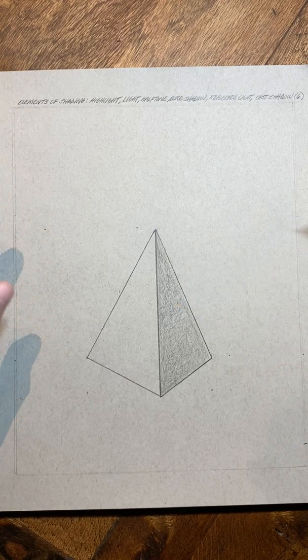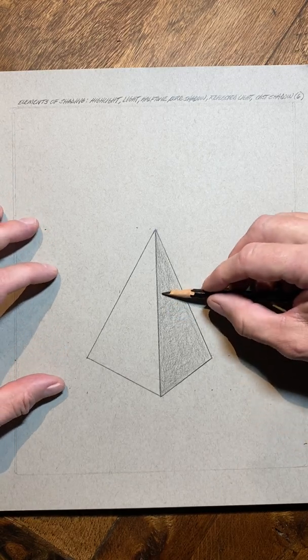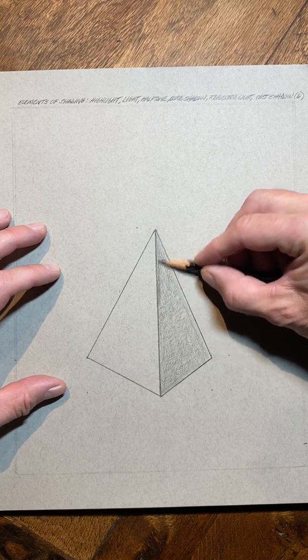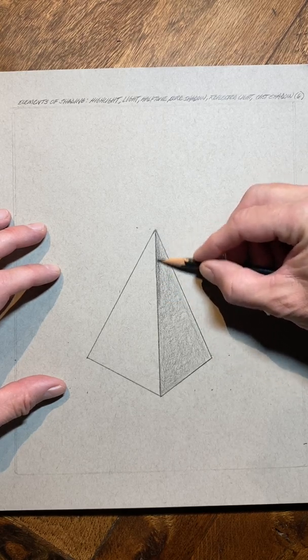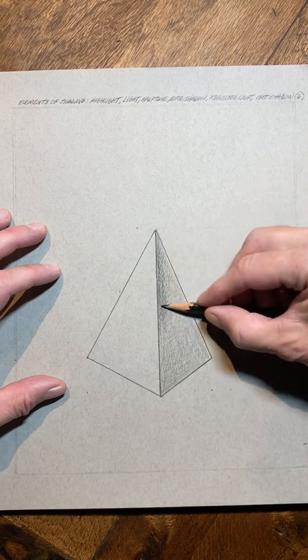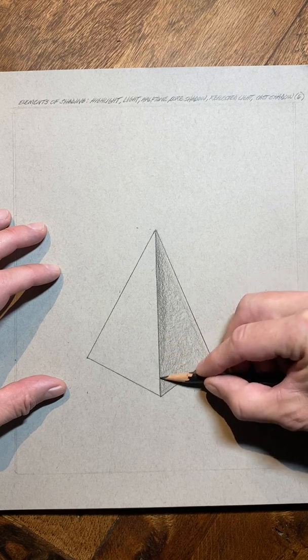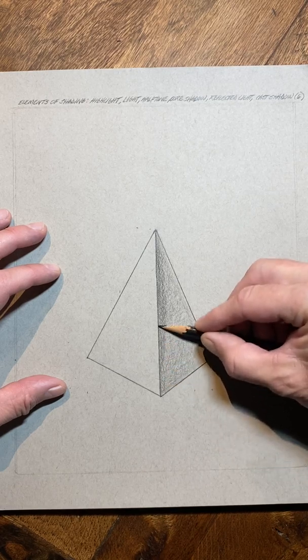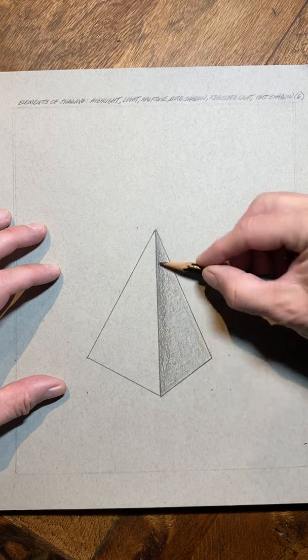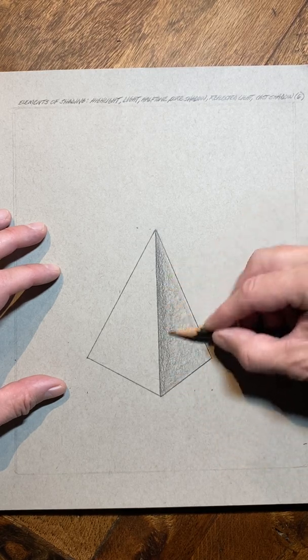But now we want to add a core shadow. So the darkest dark should be closest to the lightest light. So right here, right along this plane, I want to further enhance this, and I want it to be darker. So the darkest dark is going to be near the lightest light. And I don't want to just make a sharp cut or an edge. I want to blend this carefully.